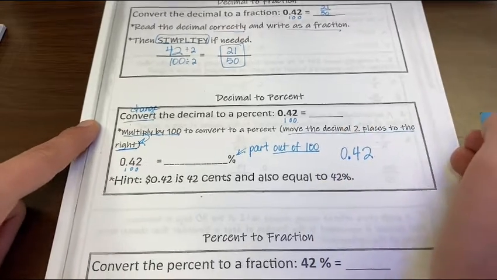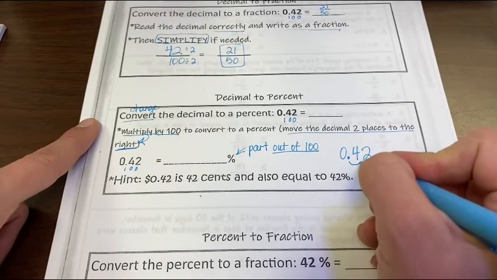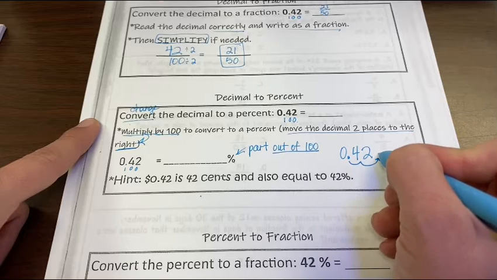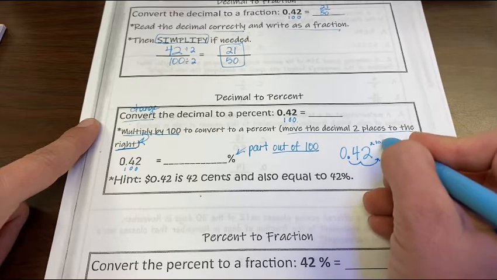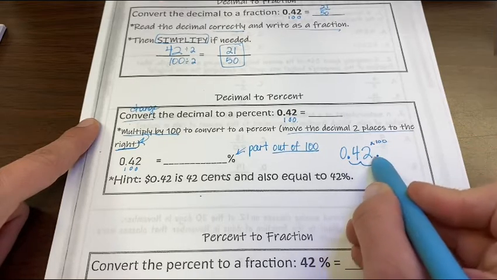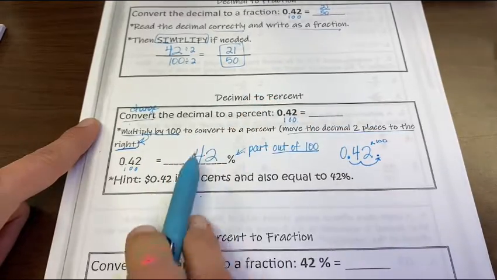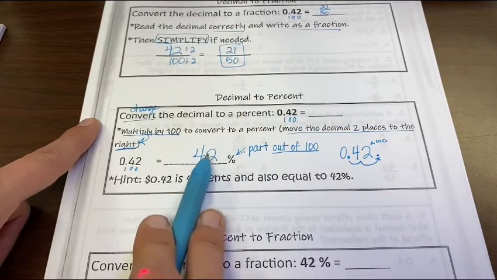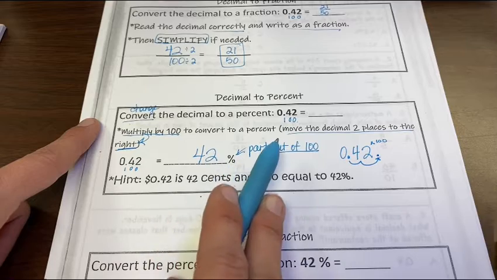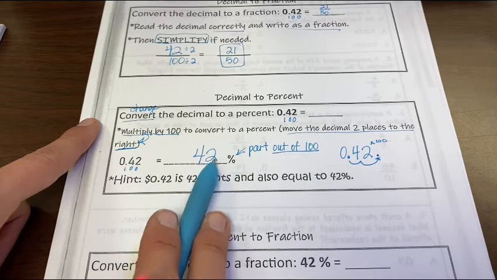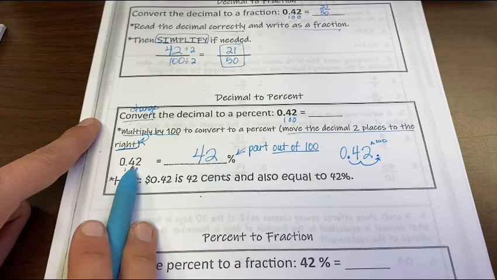So we write our 42 hundredths and we move it 2 places to the right, and we just multiplied that by 100. We did the shortcut. So now we have 42. So it's not 42 wholes, right? It's 42 out of 100. It's still a part of a whole, just like this decimal is part of a whole.